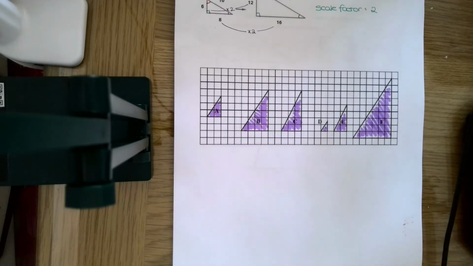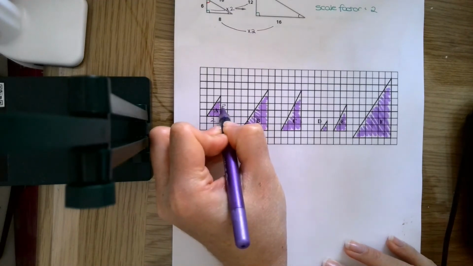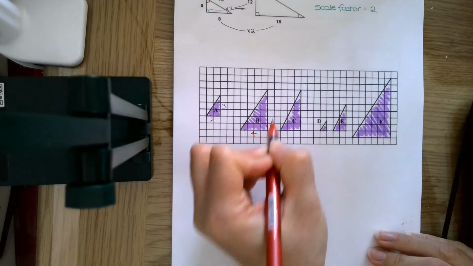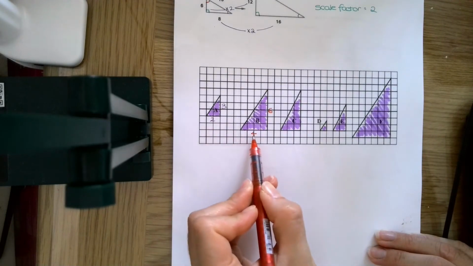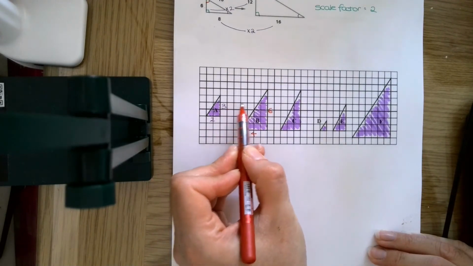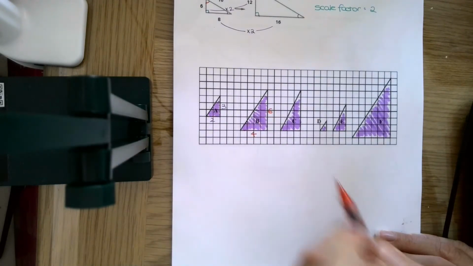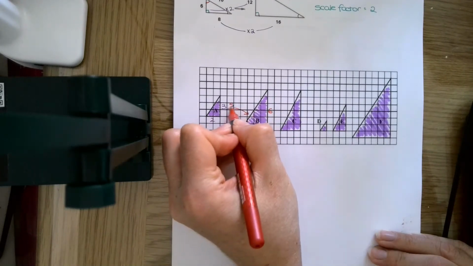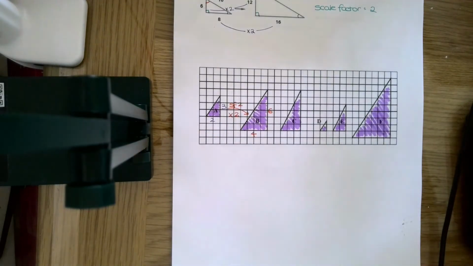So if we look at this first shape A, that's 2 squares across and 3 squares up. If we look at shape B, count the squares, that's 4 squares across and 6 squares up. 2 has been doubled to make 4. 3 has been doubled to make 6. And if we could count those ones, it would have been doubled as well. So this one to that one is scale factor 2. Everything has been multiplied by 2.